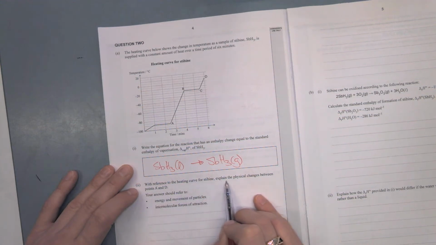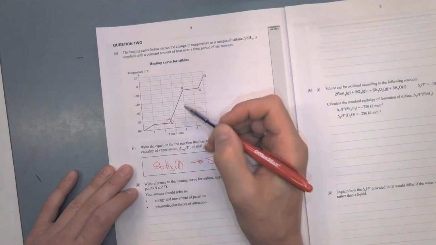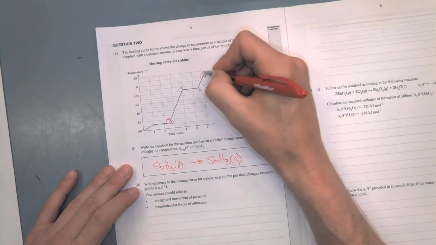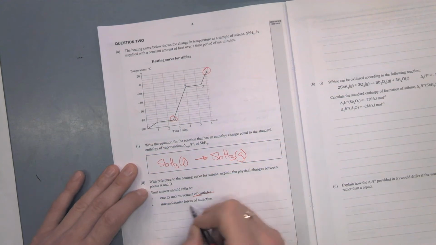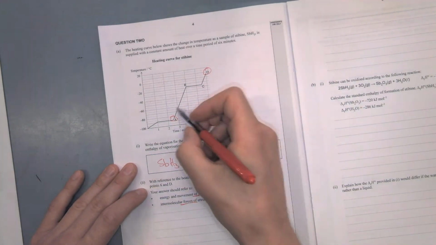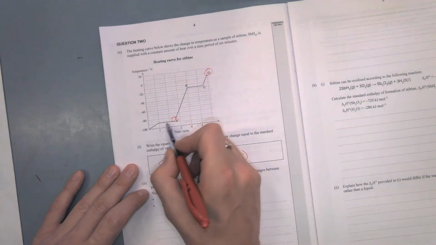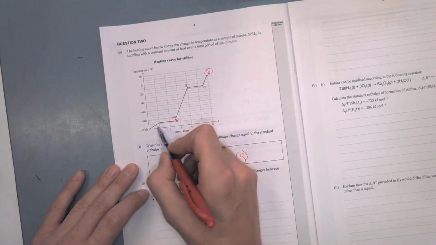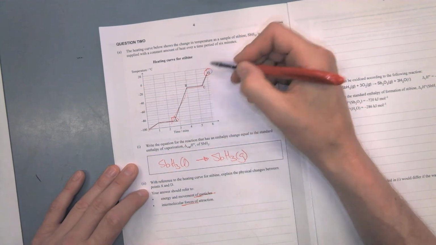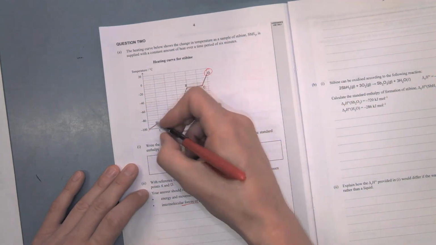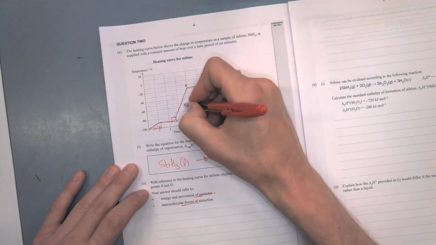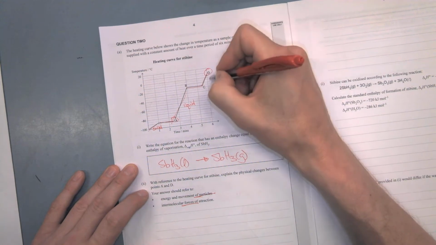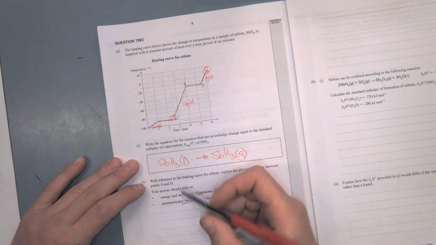Reference the heating curve for the physical changes between points A and D. Okay, so point A there, up to point D there. We need to talk about how the particles are moving, and we need to talk about forces. Alright, so let's just have a look at this graph and break it down here. So we've got these 2 plateaus, right? And we've got these 3 slopes. So obviously the coldest temperature, this here is going to be the solid, this is going to be the liquid, and this is going to be the gas phase. All right? So as we go from A to B, what's happening?